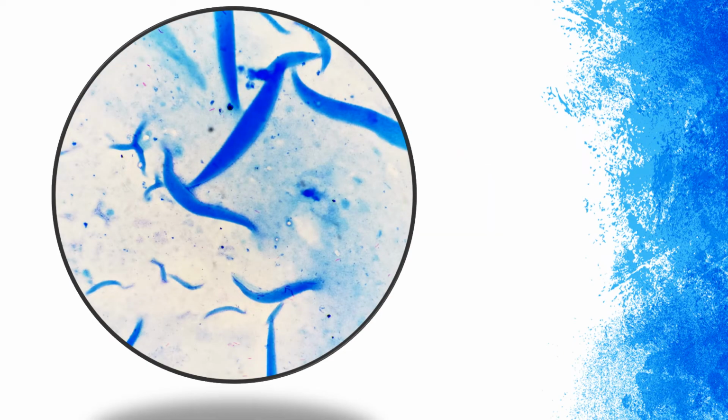Now, I want you to try counting the acid-fast bacilli in this visual field. I'll be giving you 30 seconds to count as many as you can. Timer starts now. You have 10 seconds remaining.